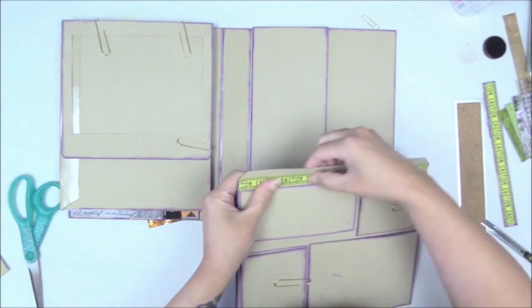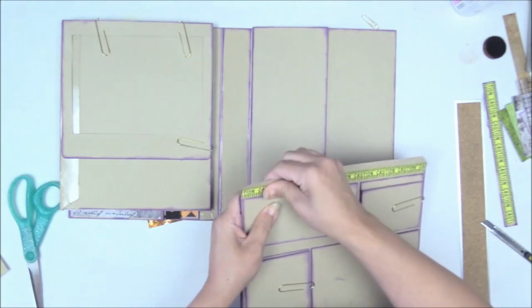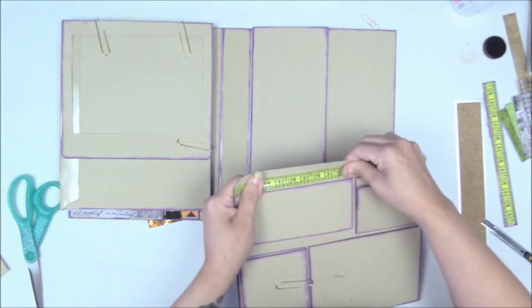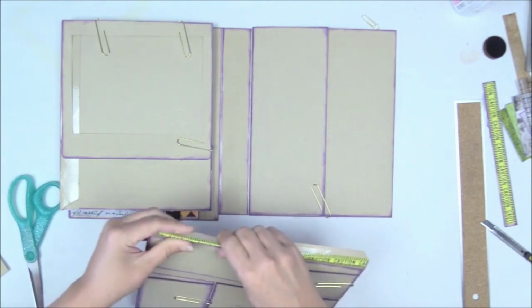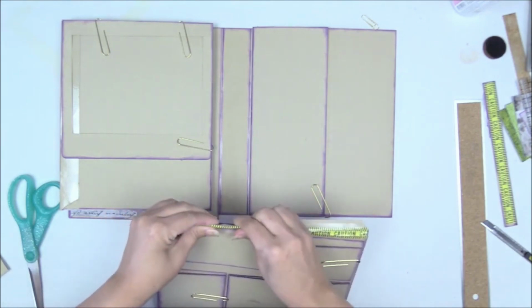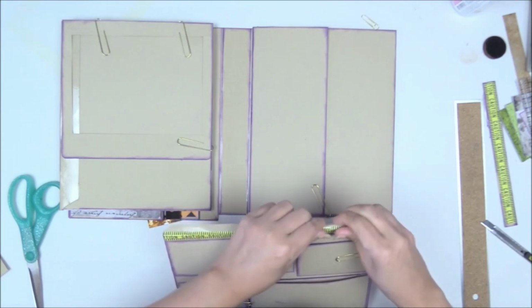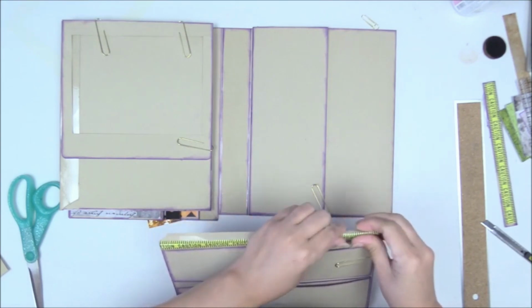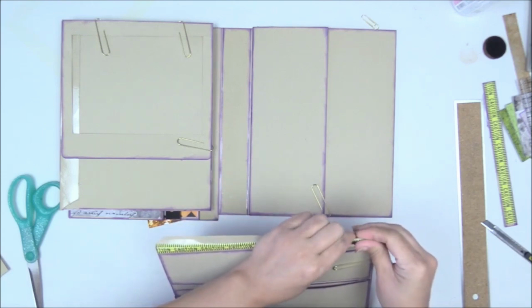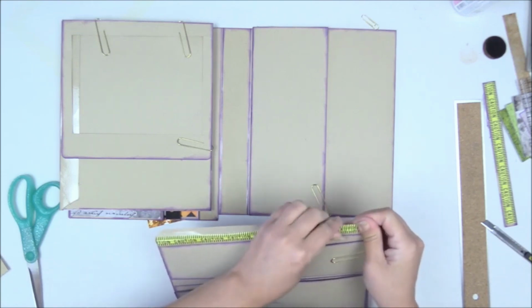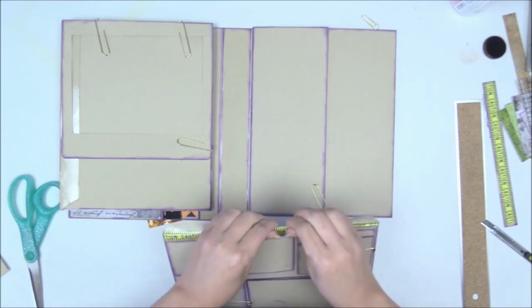Yep, it's stuck down. Okay, great. So now this, we're going to attach it right onto, you know what? It's really not sticking as well now that I'm folding some more. I may have to put some glue there.